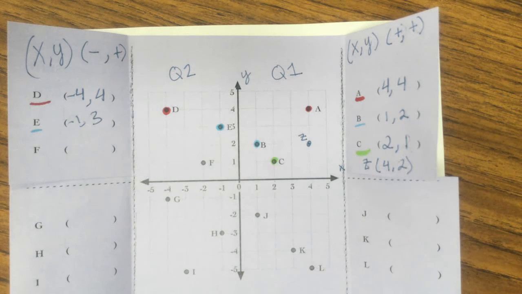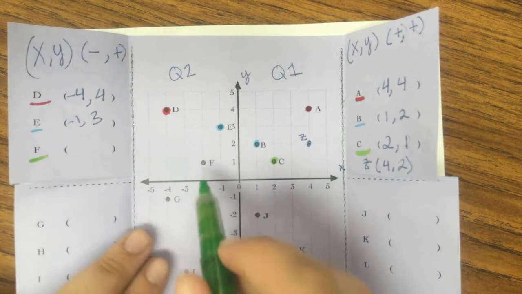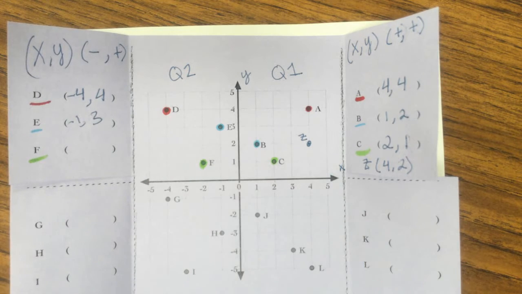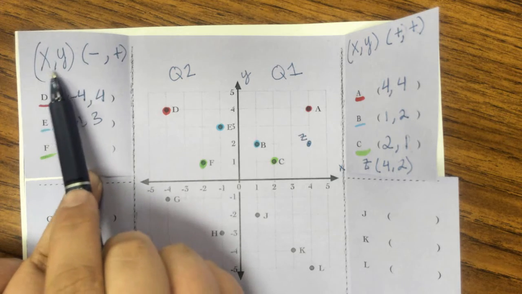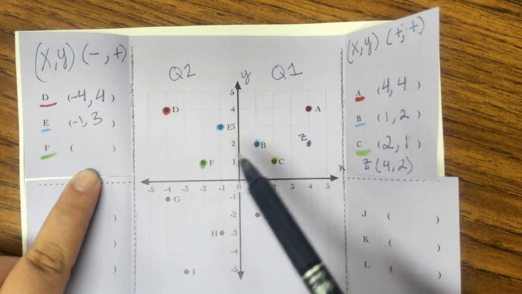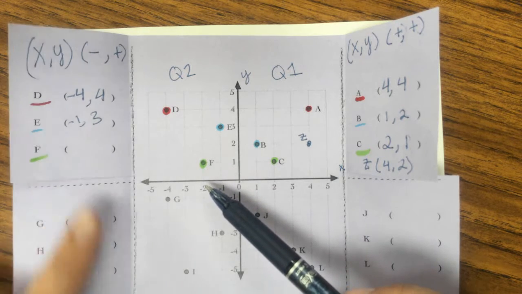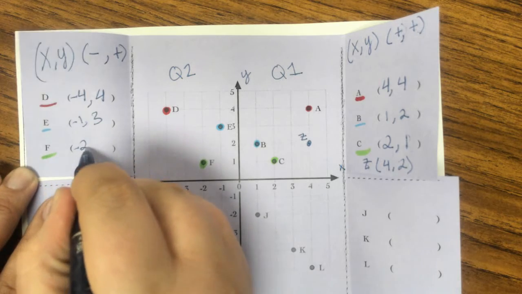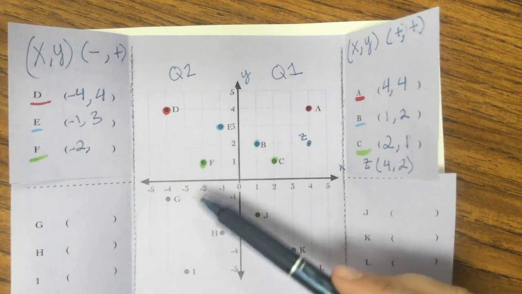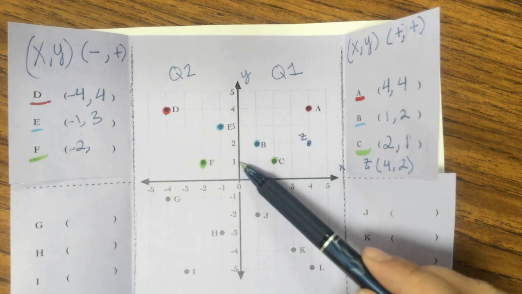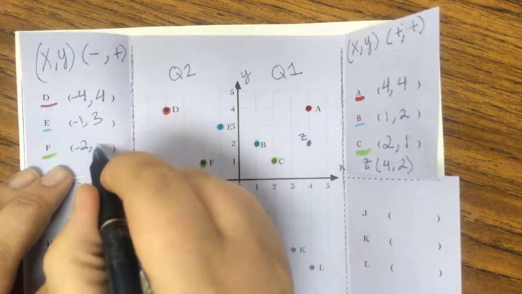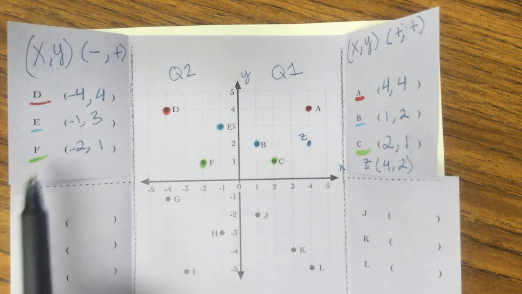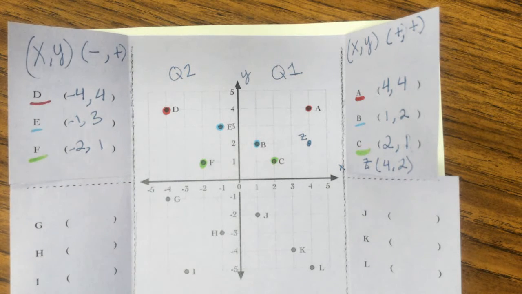Looking at point F, here is point F. To find an ordered pair for F, x, y would be the order I need this in. So I look at the x number line first. For F, the x number line has a value of -2. The y value for F is the number on the y number line, which is 1. So the ordered pair for F is -2, 1.